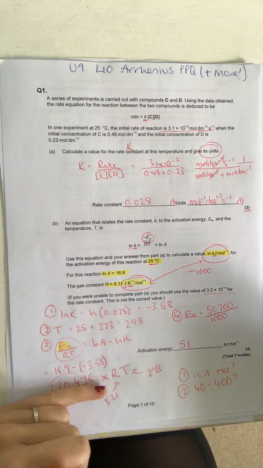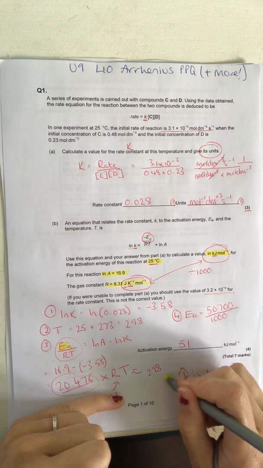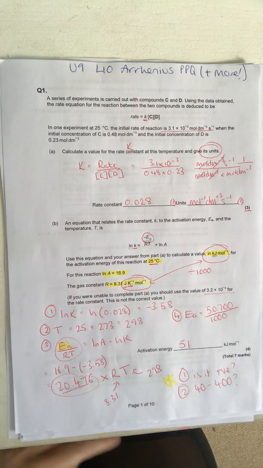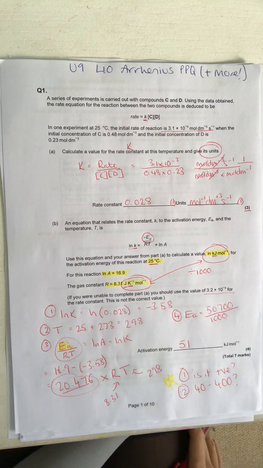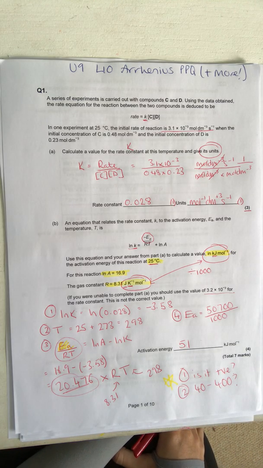Okay, so this is quite nice because it just gives you a common sense check basically. Okay, that's it for question 1.